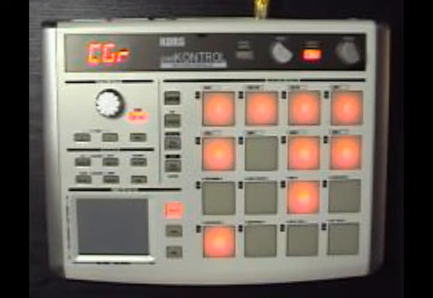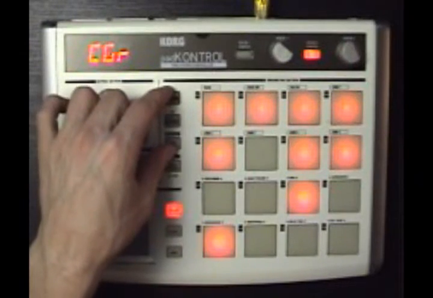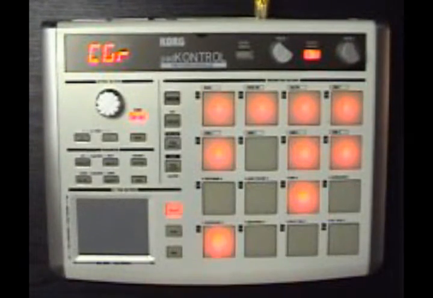First, we'll take a look at the global controls. These are controls that stay the same regardless of which mode you're in. And actually, all the controls on the pad control are global, except for the pads and these three buttons here. The function of those changes depending on which mode you're in, but everything else stays exactly the same.